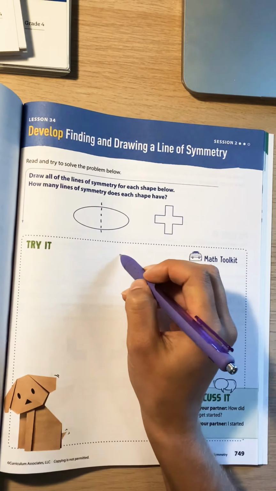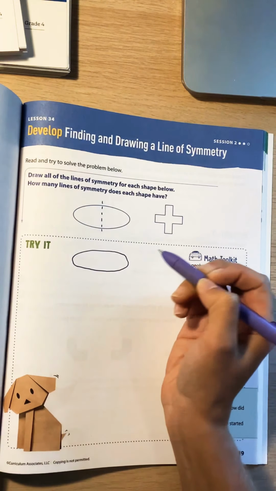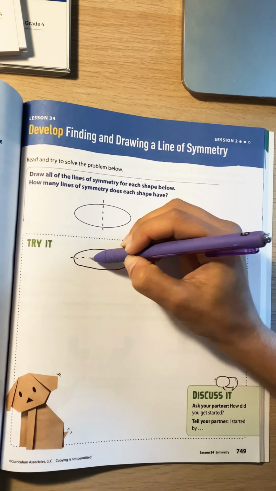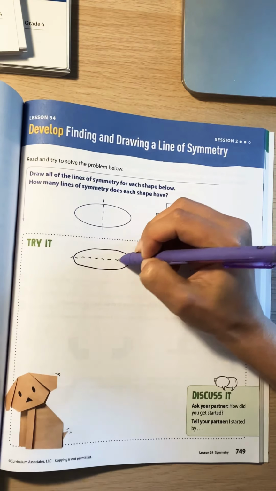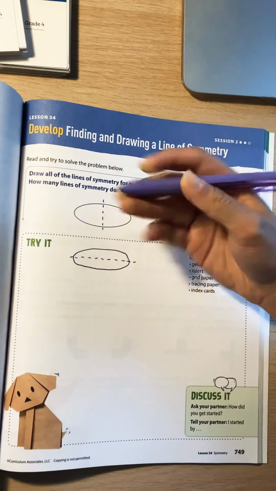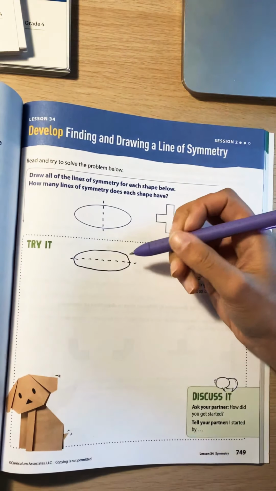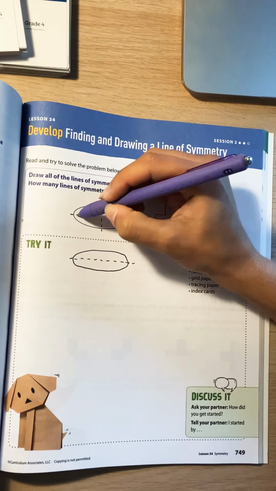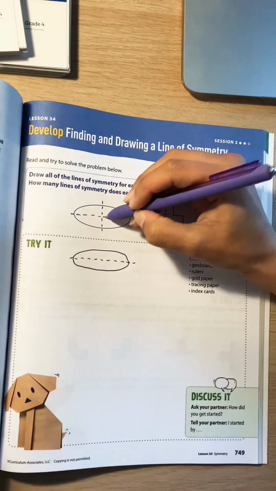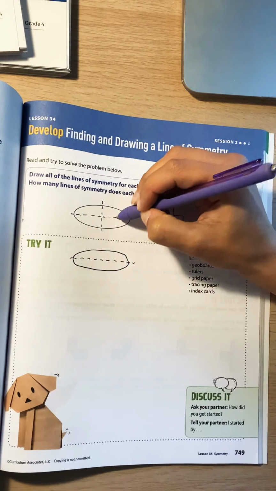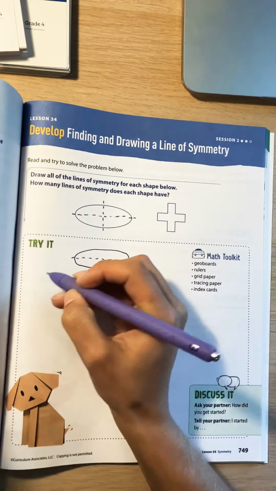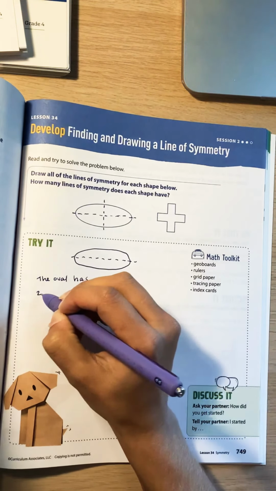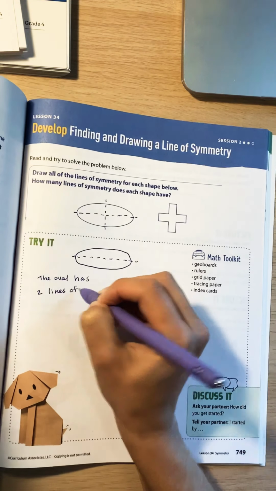And then I'm gonna redraw it again. It's a little rough, but that's okay. But just to show you that there's also a line of symmetry horizontally through the middle. Because if you fold the top half over the bottom half, it would match also. Okay, so there's 2 lines of symmetry. And you can draw them both on the same shape. You don't have to redraw it just to show a different line of symmetry. Okay, so the oval has 2 lines of symmetry.